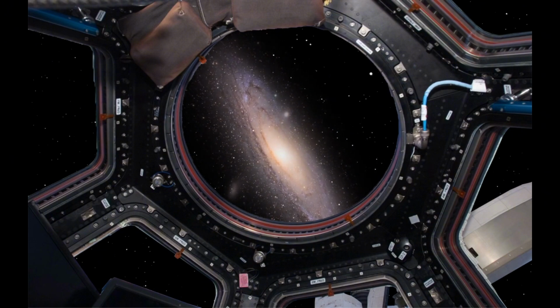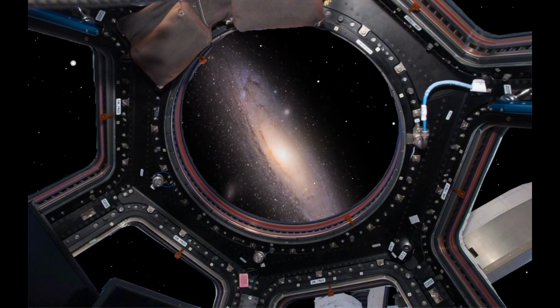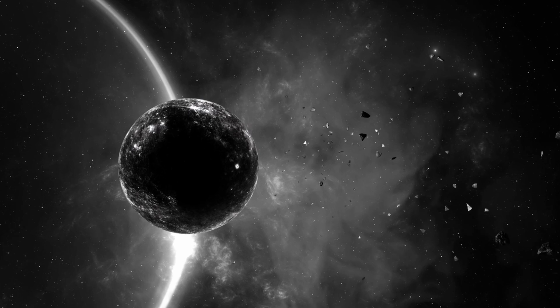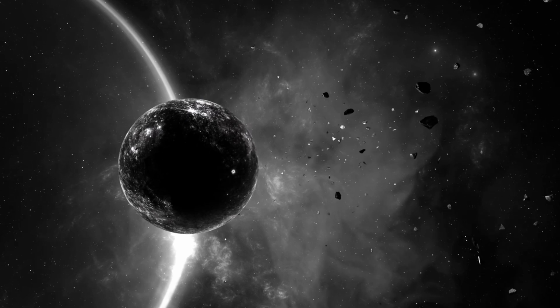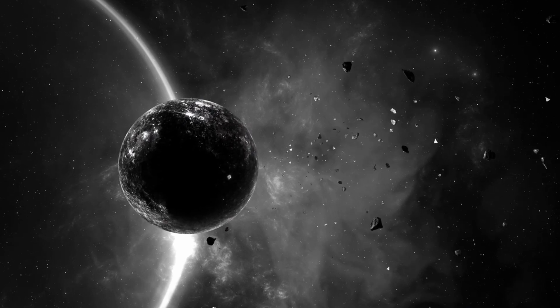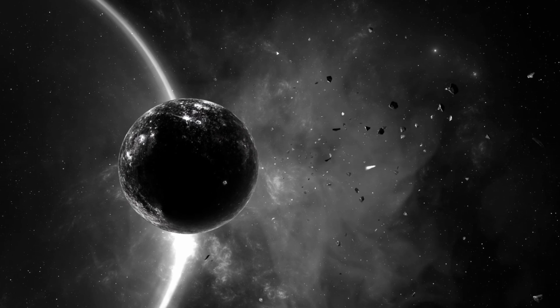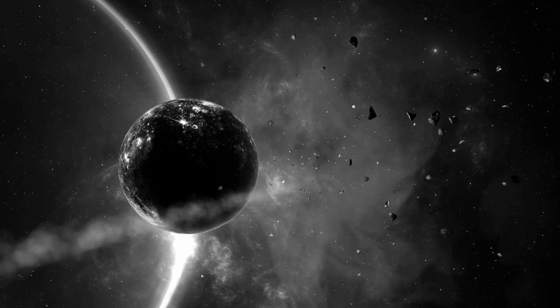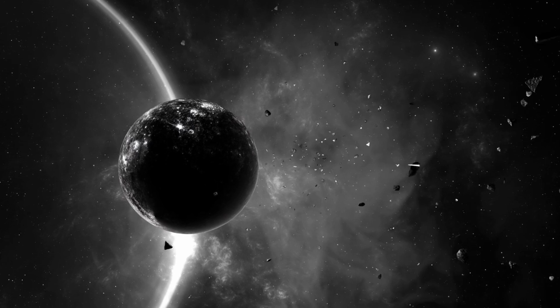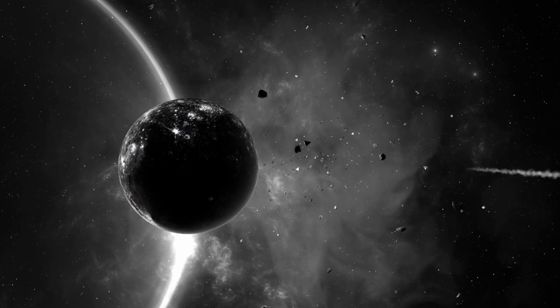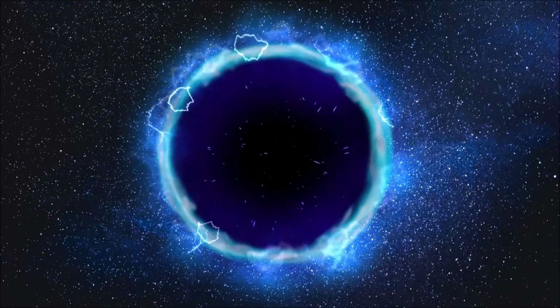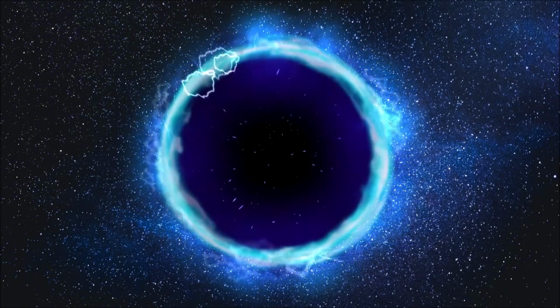What, for example, is the true nature of space-time at its smallest scales? Does it break down into discrete units, or does it remain continuous and smooth? These questions lie at the intersection of general relativity and quantum mechanics, two pillars of modern physics that have yet to be fully reconciled. The story of space-time is far from over.